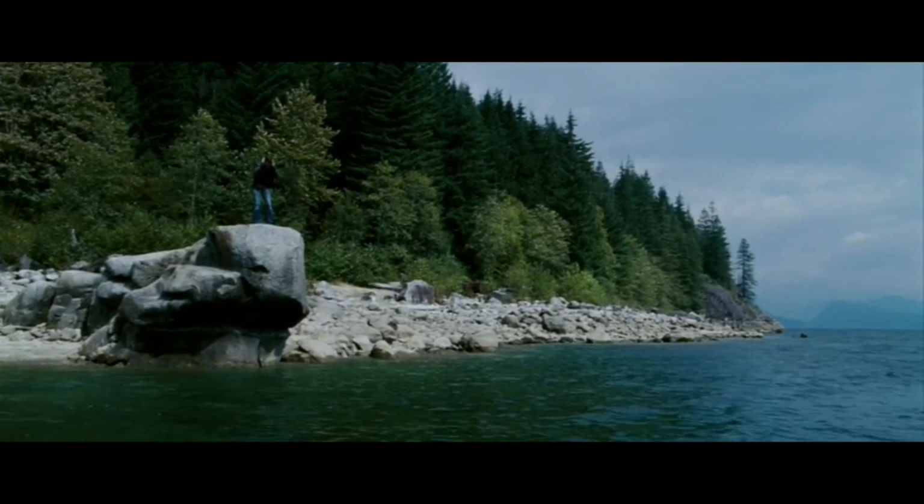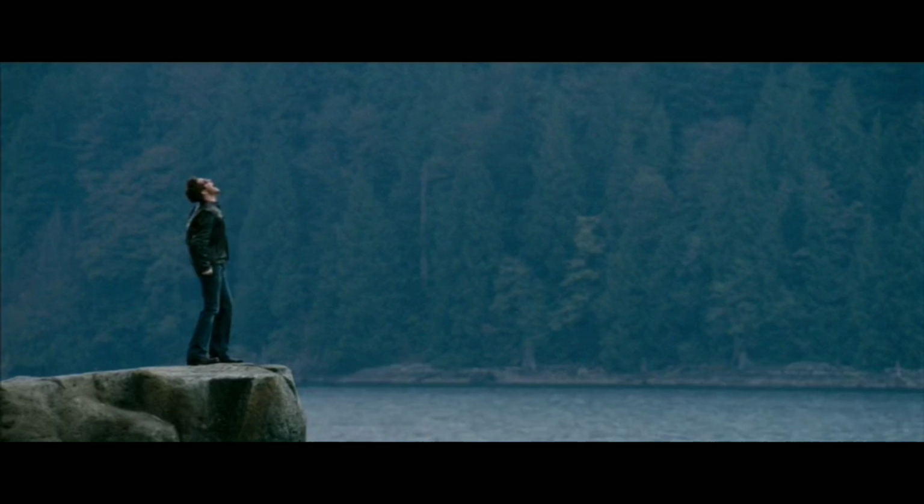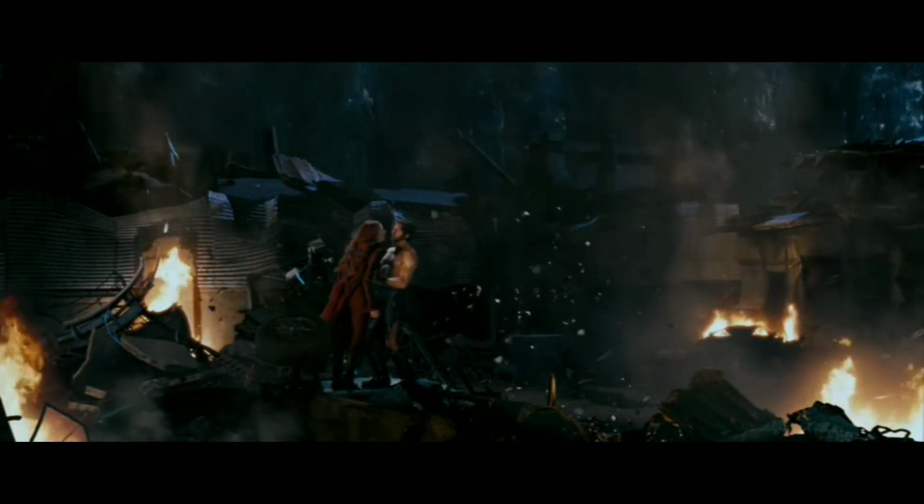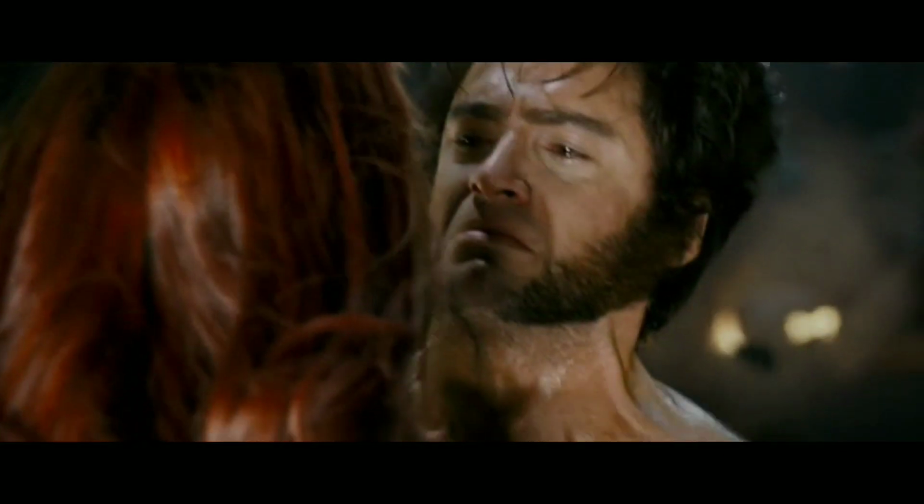And just imagine how emotional it would have been to see Cyclops giving permission to the man he hates to kill the woman he loves, knowing that it's the only solution to saving the world.